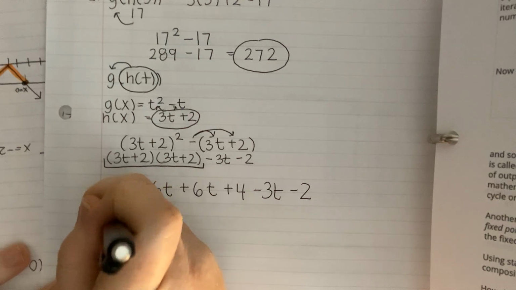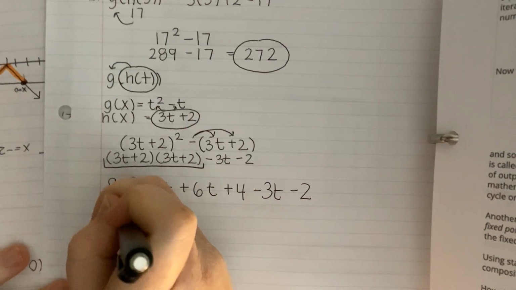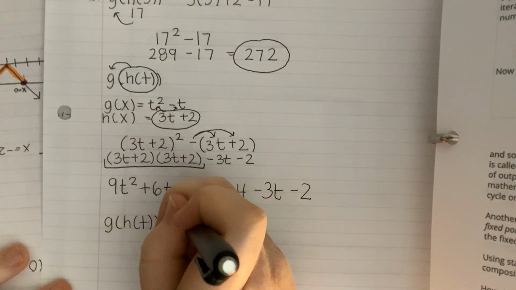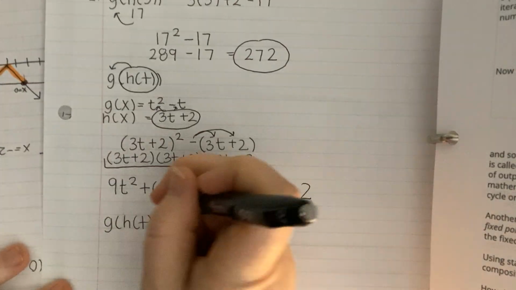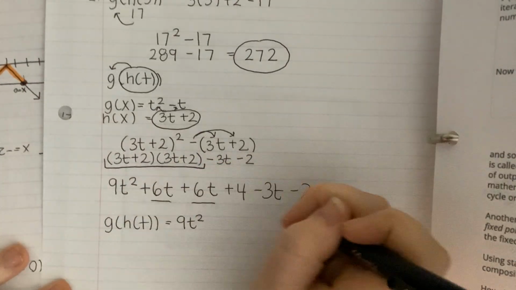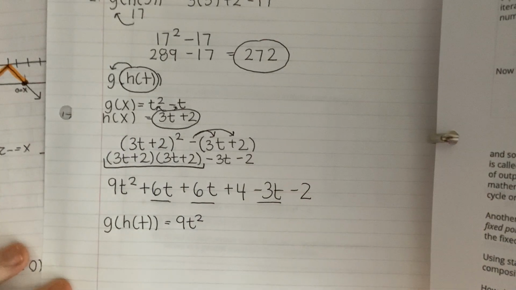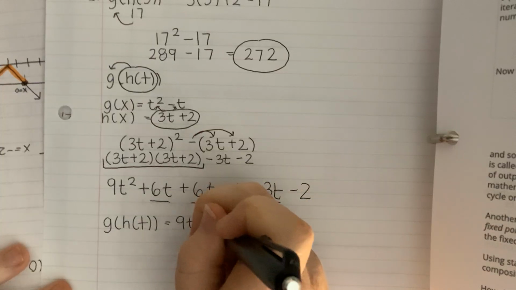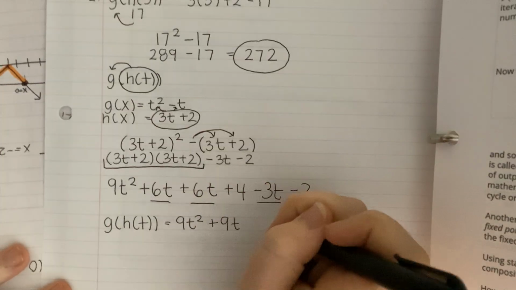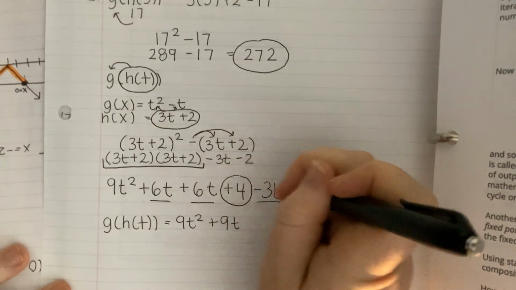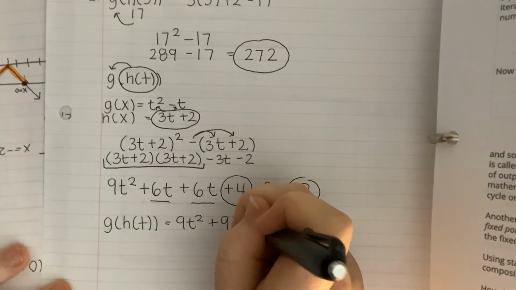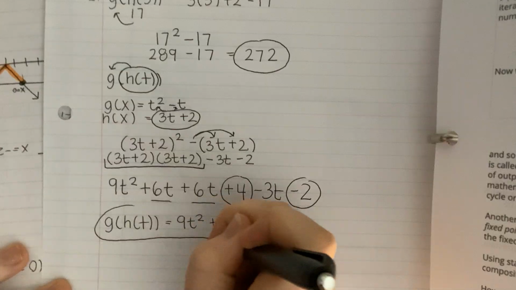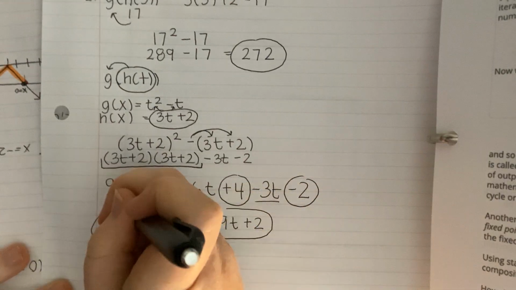So our final answer, g of h of t, is equal to 9t squared, plus 6t plus 6t is 12t, minus 3t gives us plus 9t. And then plus 4 minus 2 is going to give us plus 2. This would be your final answer.